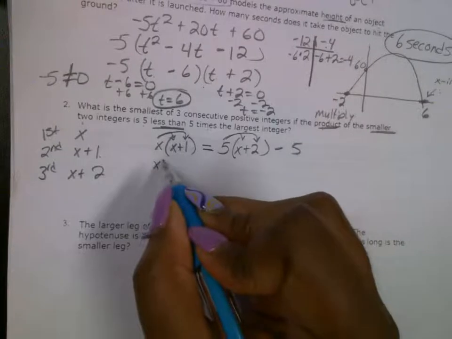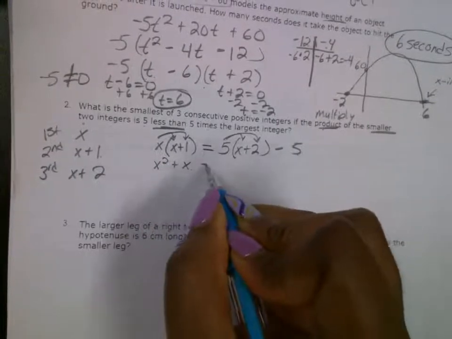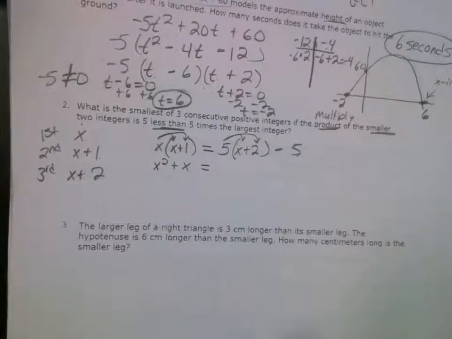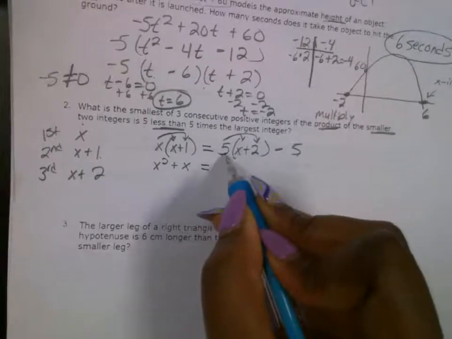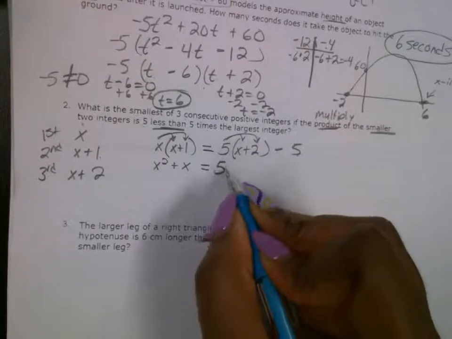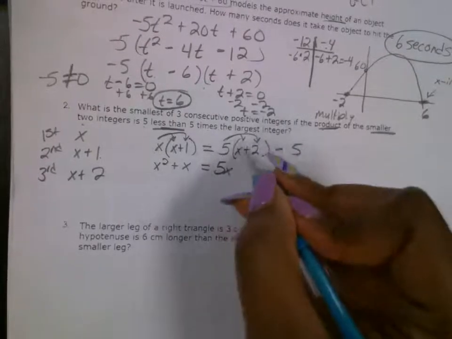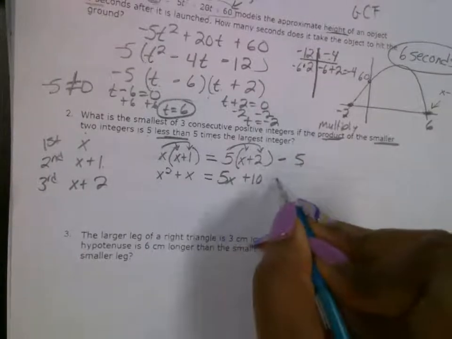So we get x squared plus x. Bring down the equal. Now we multiply 5 times x, which is 5x. Now 5 times 2, which is 10, and bring down the minus 5.